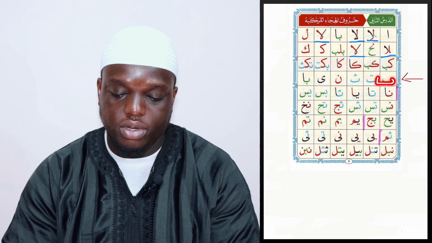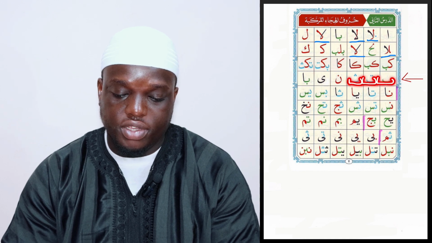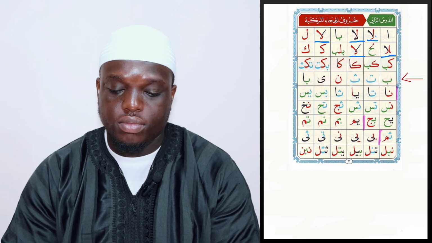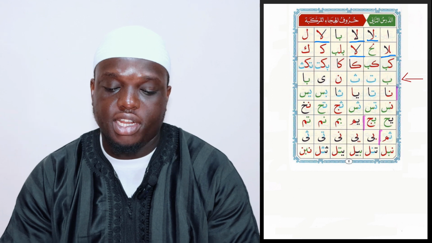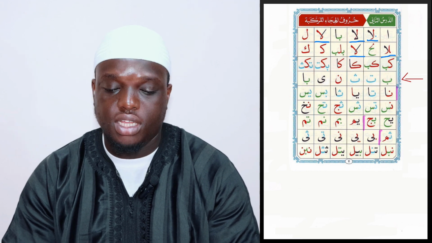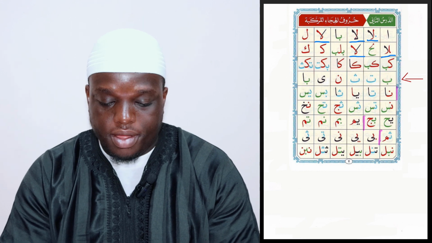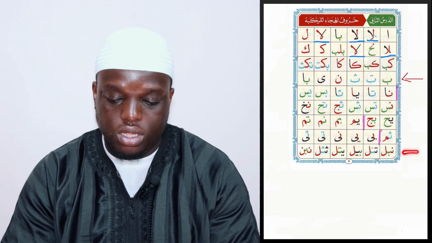They all have the same shape, and we distinguish them by the dots or the dot placements. Inshallah, we move on.